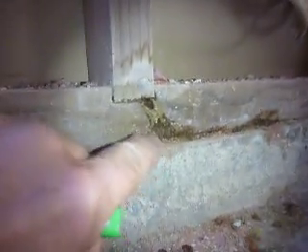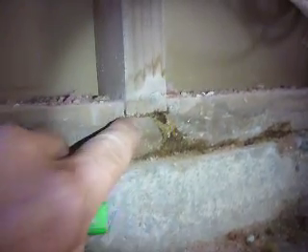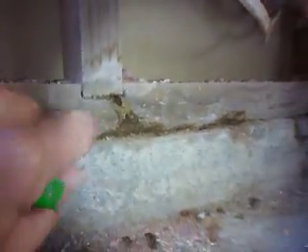The timber located at the bottom of the wall is called a base plate, and these are the studs. Now you can actually see where the termites have come up and just done preparation work in case they want to invade this dwelling big time and cause some significant damage.